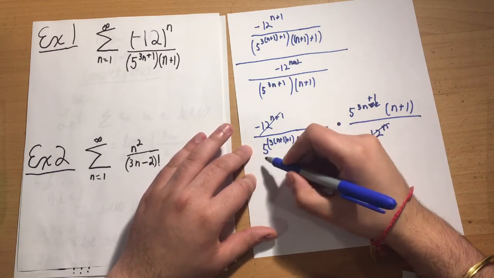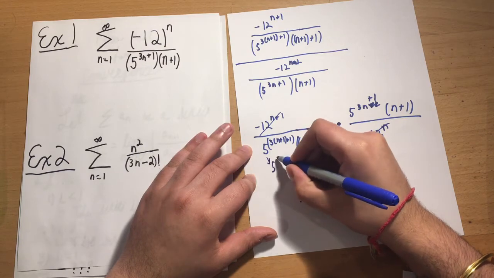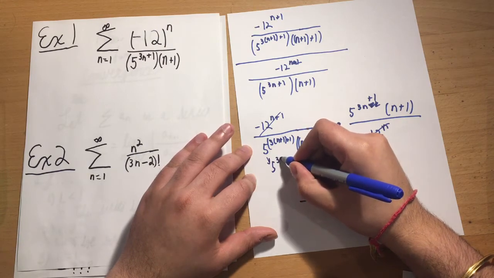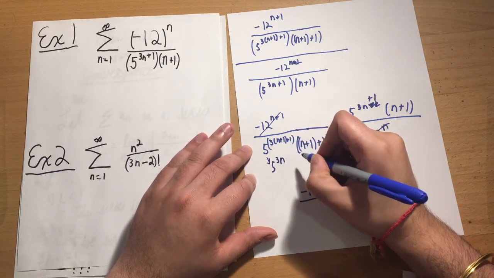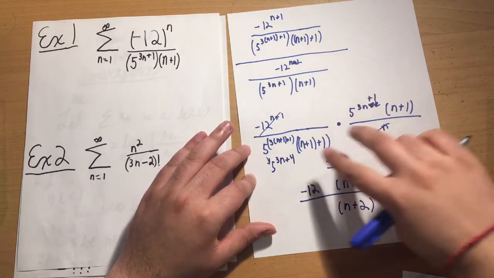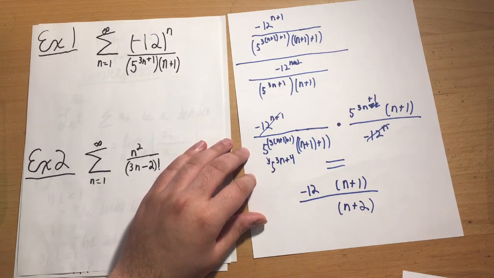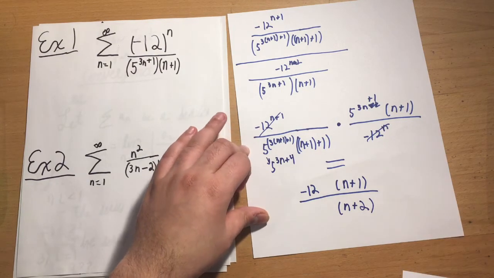So let's see what their actual numerators are. I'm going to multiply this 3 out, and this will just become 5 to the 3n plus 3, and then plus the 1 there, so it's going to be plus 4. And the rule is I subtract whatever my current exponents are. Same rule I did with the negative 12s.